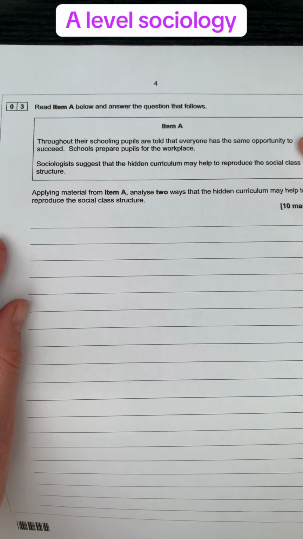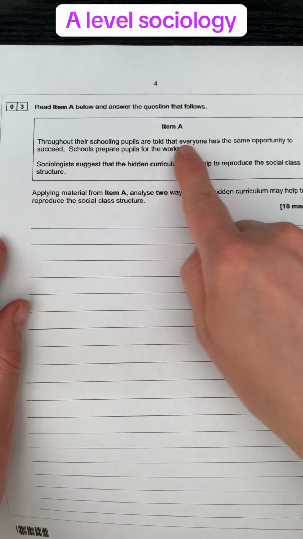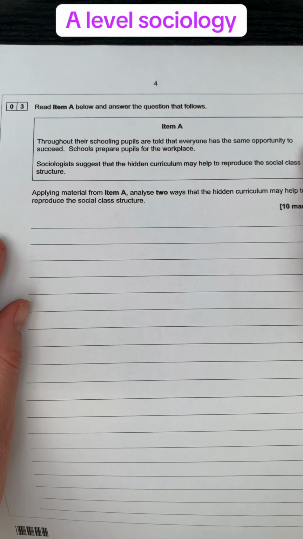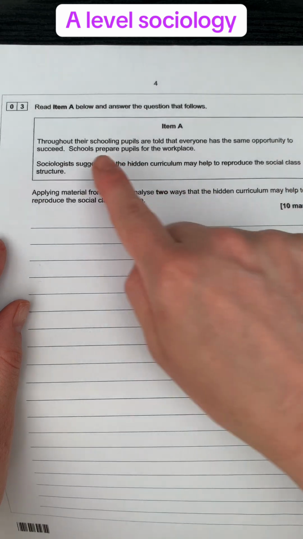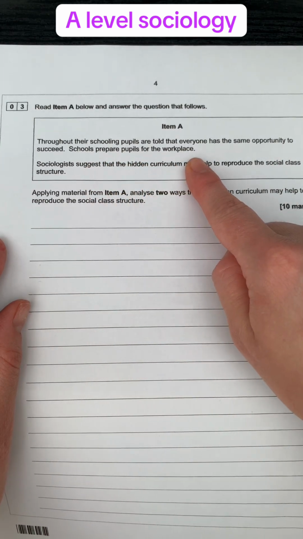So this information that you've got to find is in the first 2 sentences. The first way is sentence number 1. In schooling, pupils are told everybody has the same opportunity to succeed. The second hook is schools prepare pupils for the workplace.